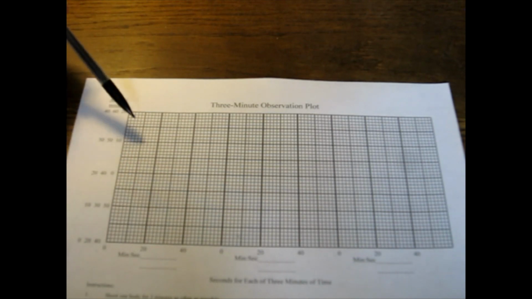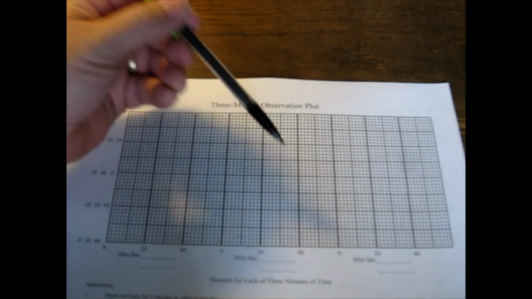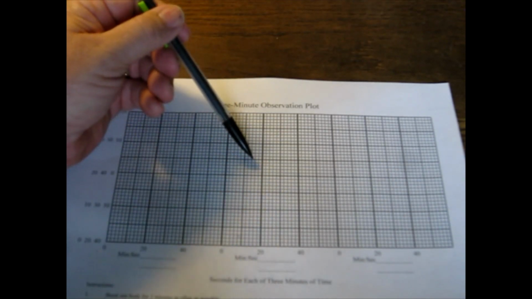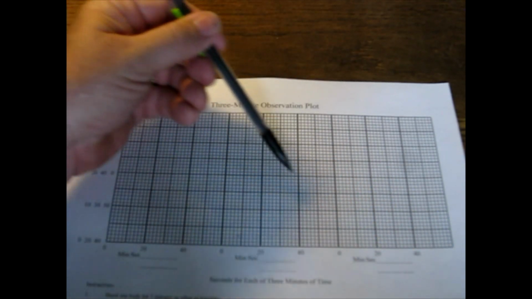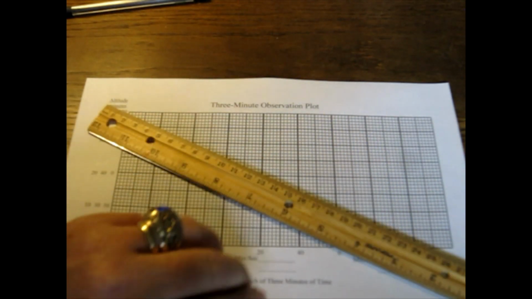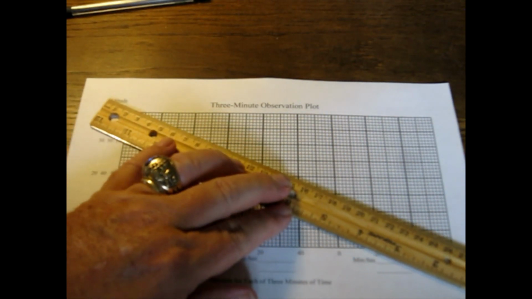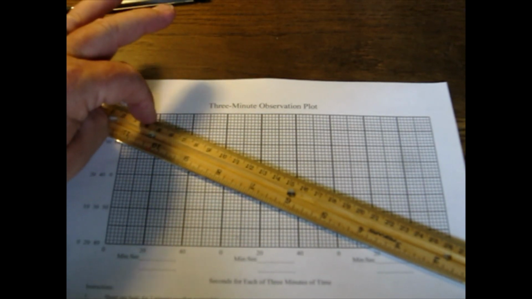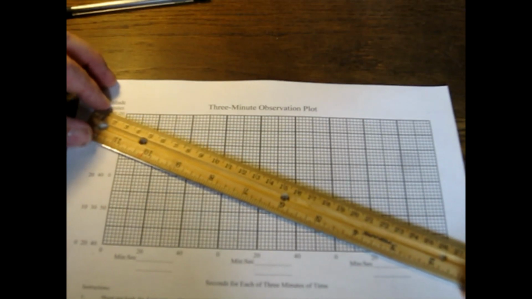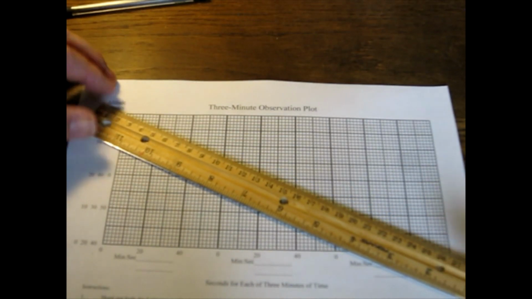Then you draw a line connecting. Let's say you've got 3 shots. You plot 1, 2, 3, and then you draw a line with a ruler or your parallel rulers. Those shots should all line up in one line if you did it right.